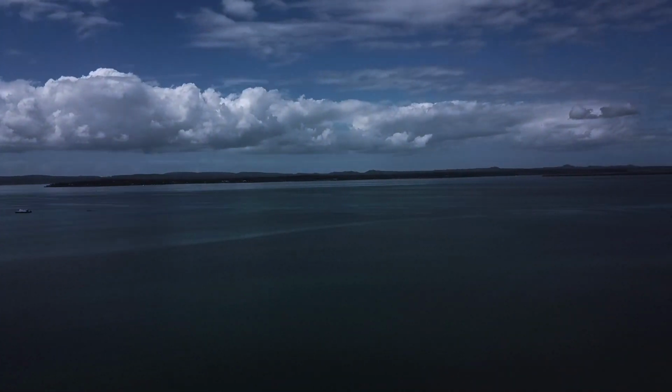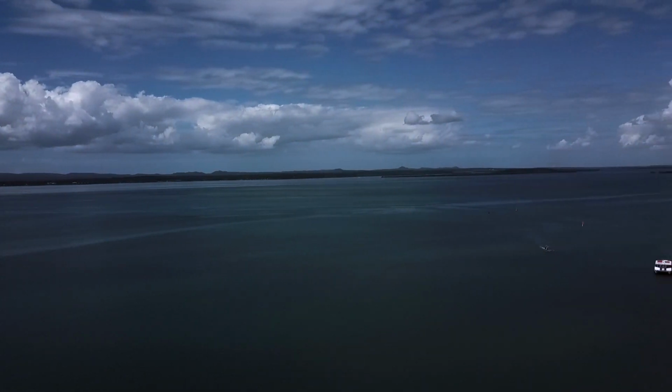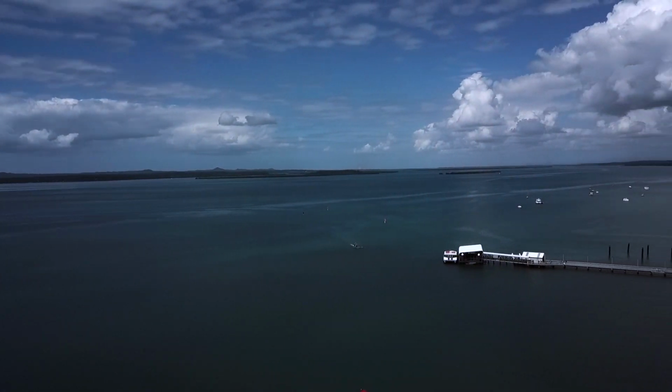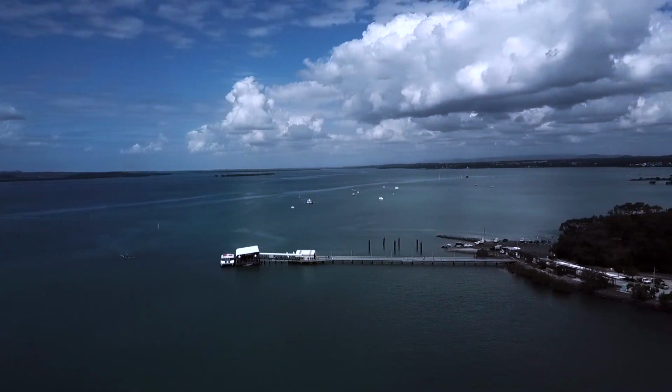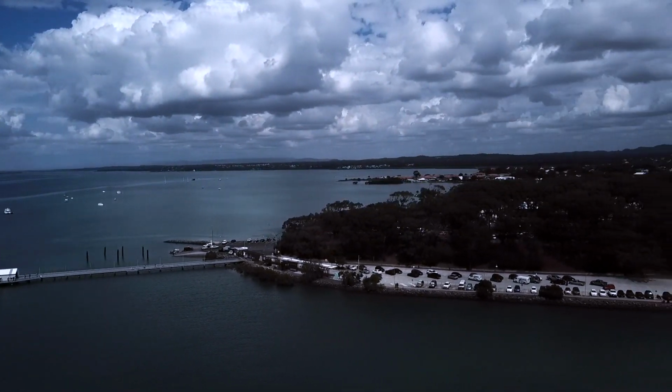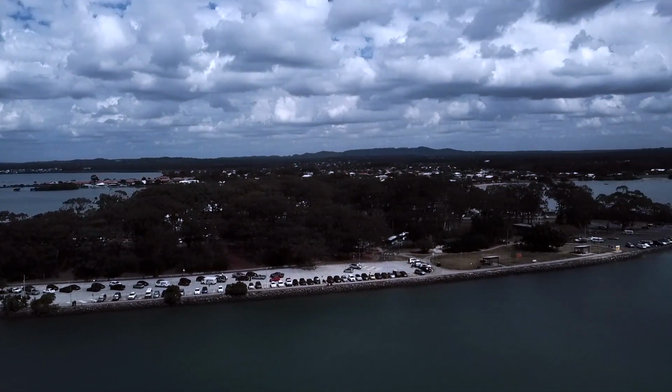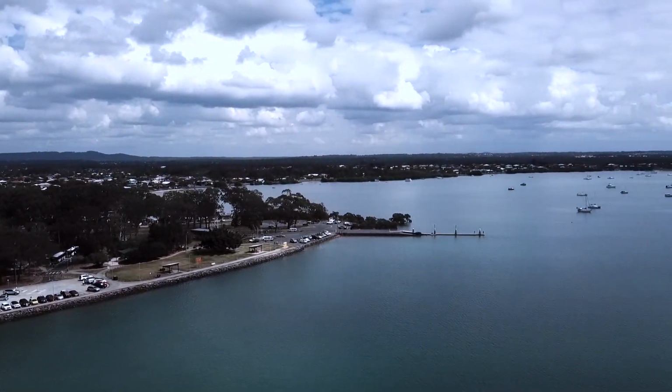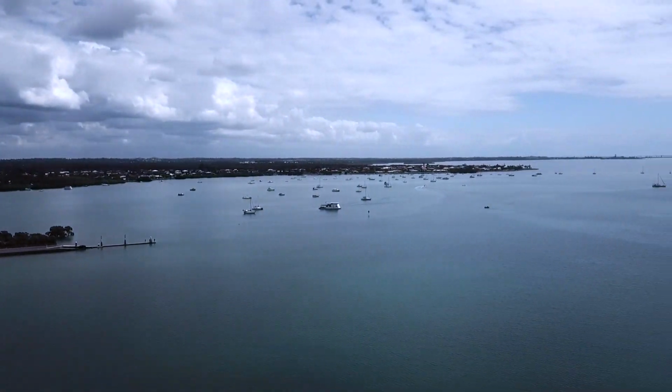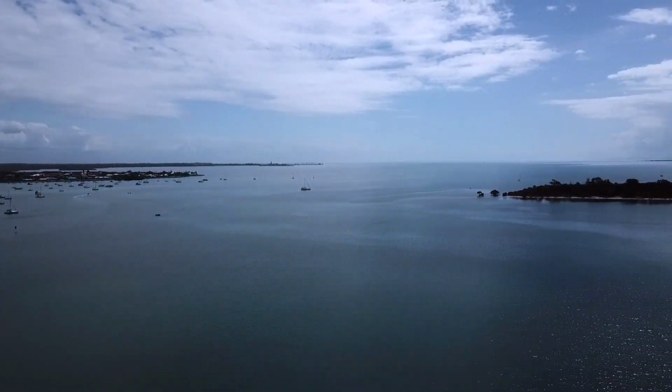So this was east, and we're turning now south, which goes towards the Gold Coast and south of Moreton Bay, and now we're turning west. We can see Victoria Point in the foreground here, and again north.